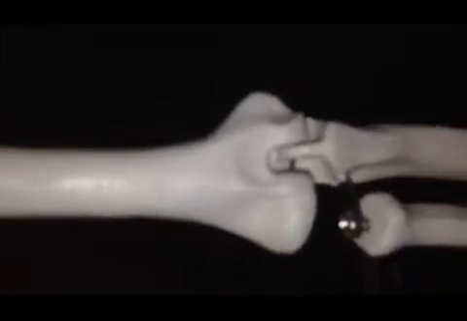Then we have the coronoid fossa, which is right down here. Let me zoom. Coronoid fossa there. Then the corresponding pieces of the ulna go there.